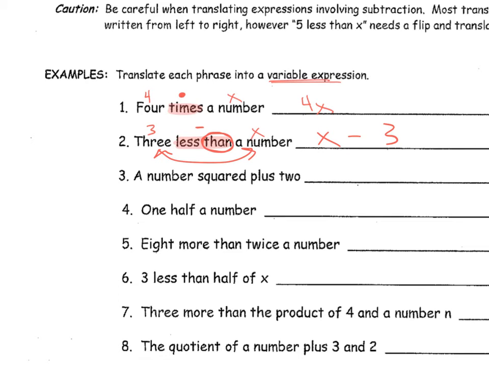Now that usually doesn't matter, like if we take a look at number 5, because I see 8, and then I see more than. So again, more than is plus, but I see the word than, and that's in between 8 and twice. But I'm going to keep going because twice means times 2, and then the number, which would be x. So instead of taking twice x second, I'm going to move that first, so 2x, and then plus 8. And there you have it.